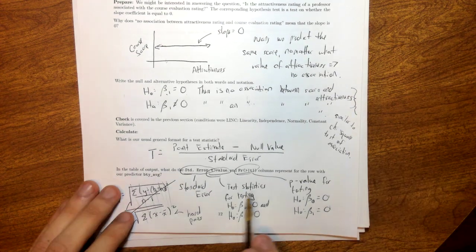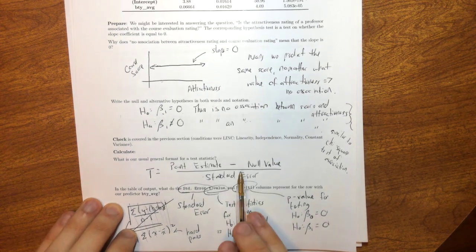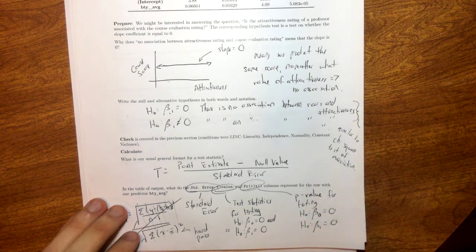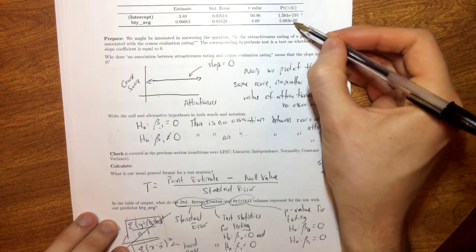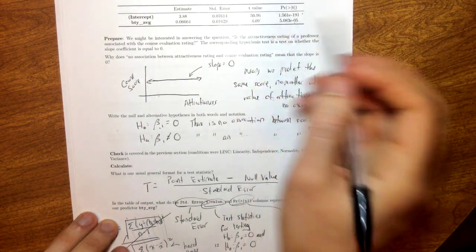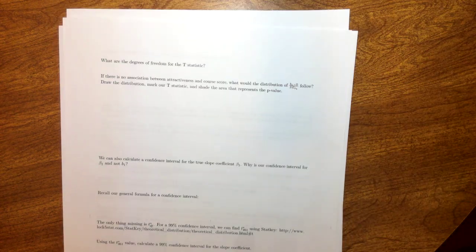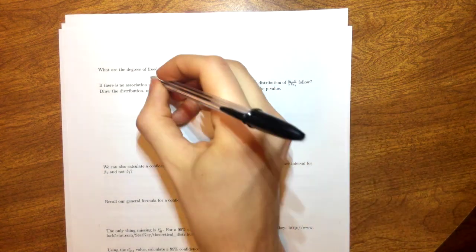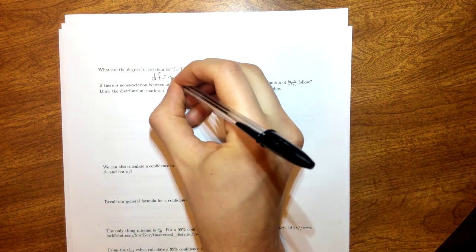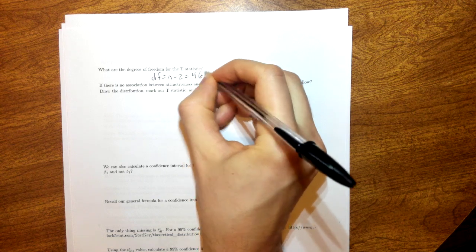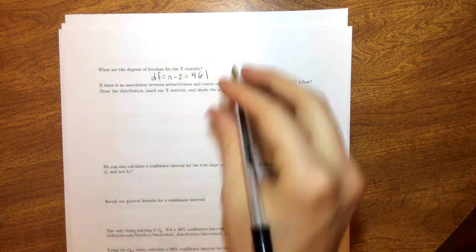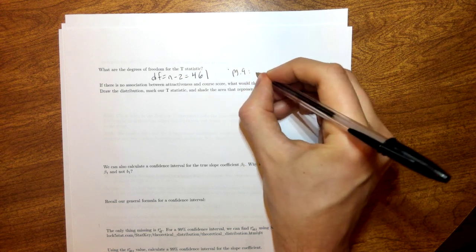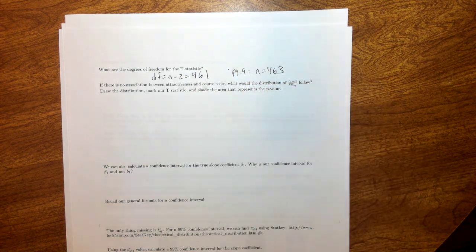All right, and so once we're here, the rest of the steps should look similar. We're going to talk about calculating the t-stat and the p-value, though again, you could just grab them from the table. And so our degrees of freedom for this t-stat are 461, because remember from page 9 we had our sample size of 463 courses.